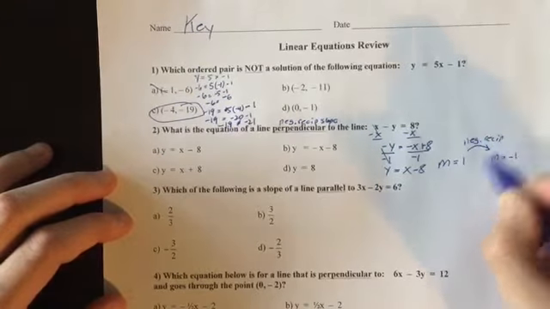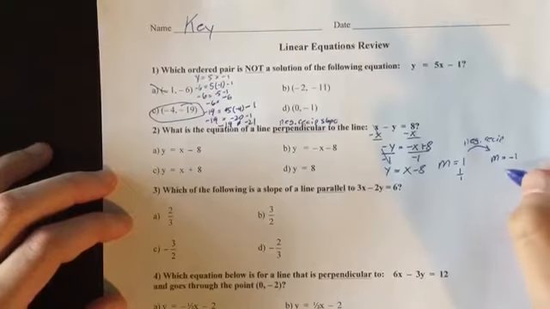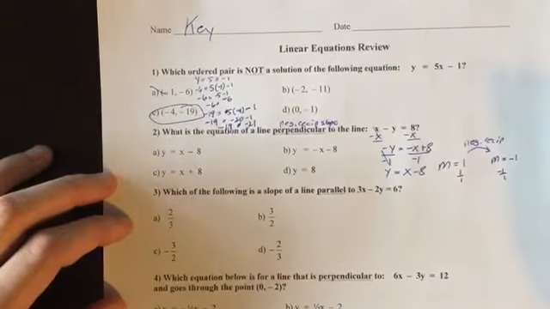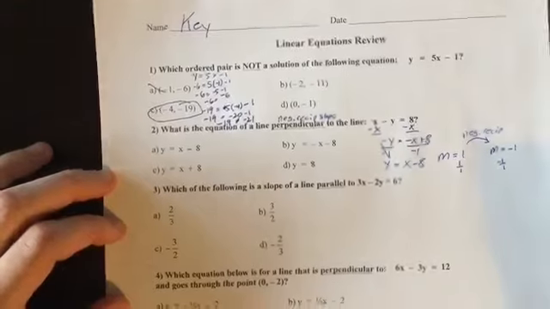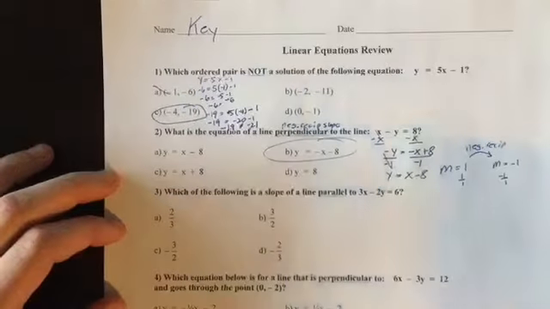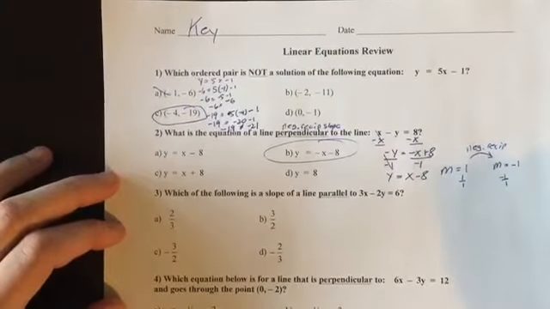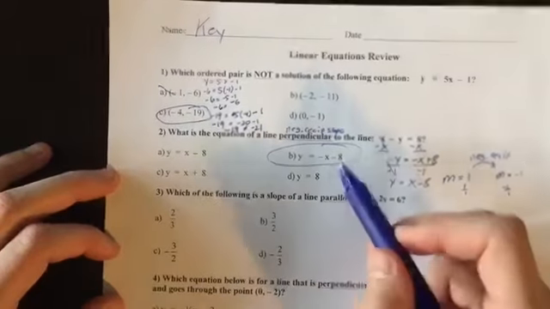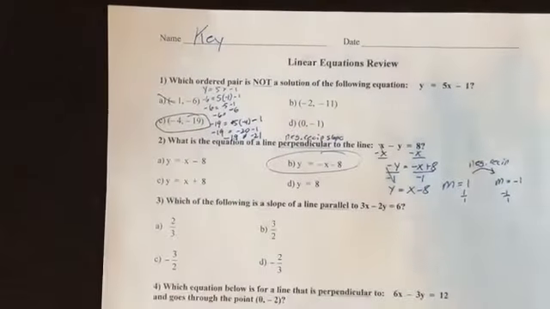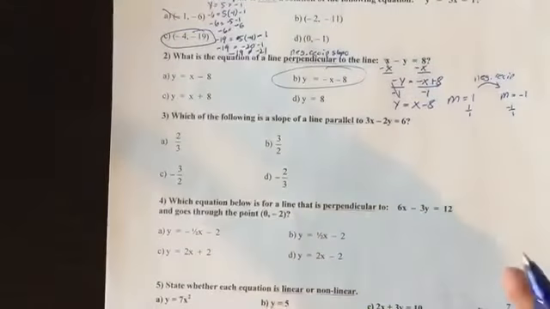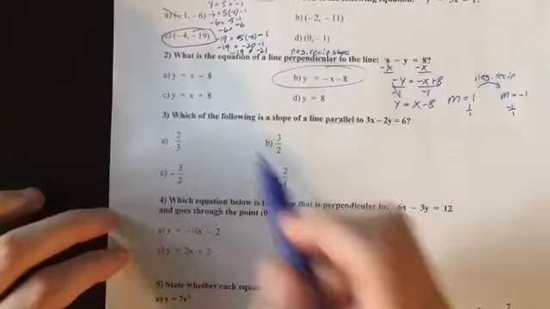negative 1, right? Because that's 1 over 1. So you flip and change the sign. So negative 1. We're looking for a line with a slope of negative 1, and there it is right there with B. So that would have to be perpendicular. Totally fine that it has the same y-intercept. If they were parallel, then they can't have the same y-intercept.